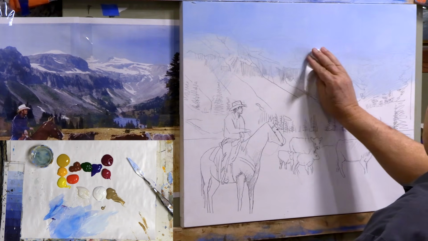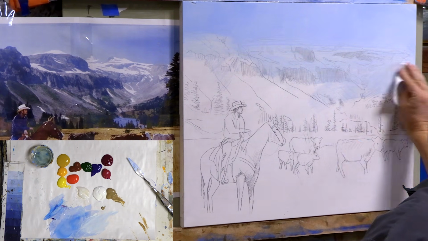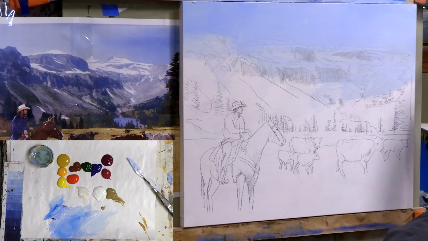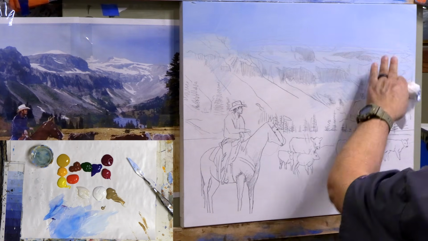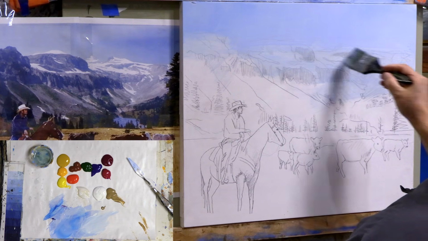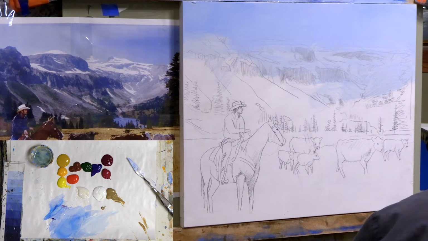Now, I'm going to take off just a little bit of that here so I can control that color a little easier. There we go, just like that. And I can barely see my drawing through here, which is more than enough. But if you want, you can wipe it down just a bit, but leave a little bit back here. That's going to help us with our atmospherics.